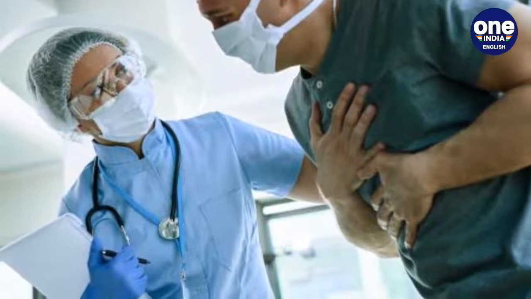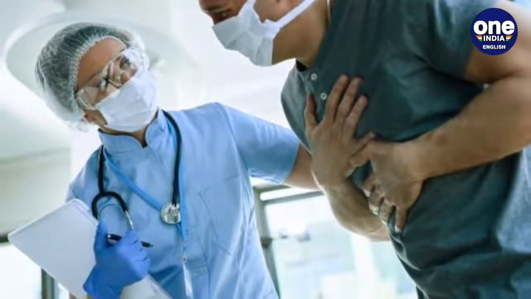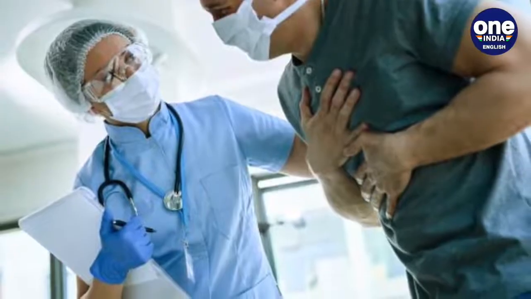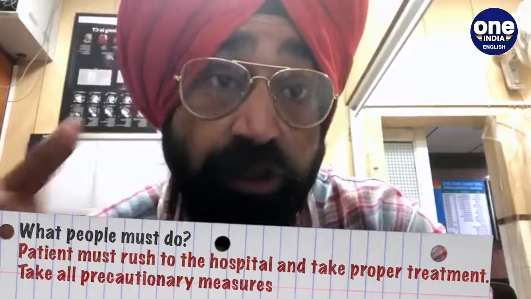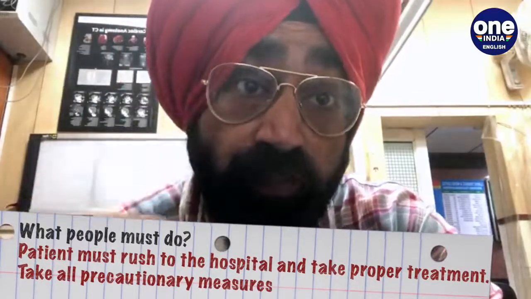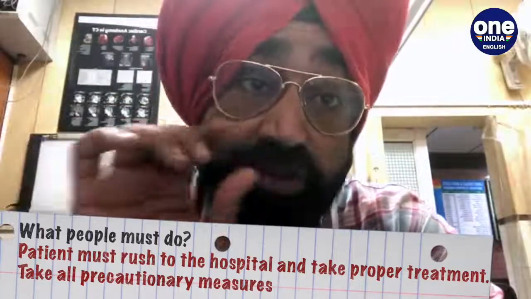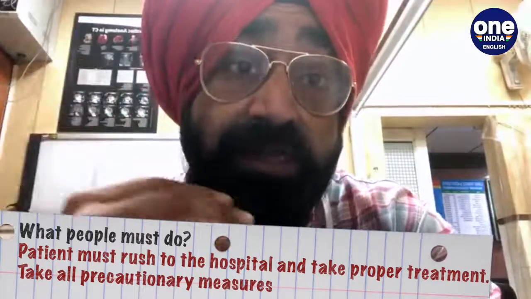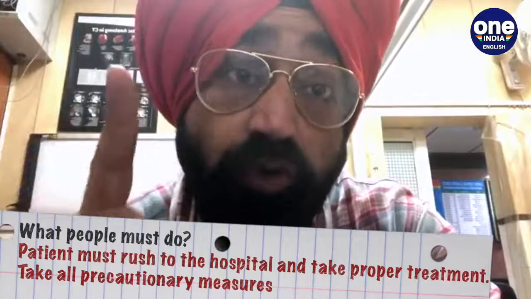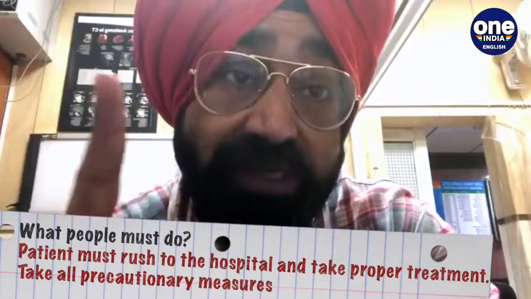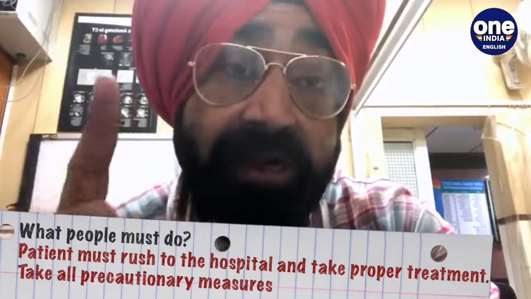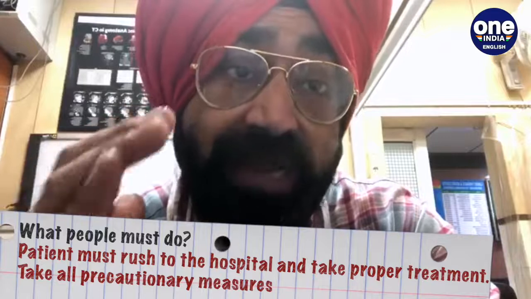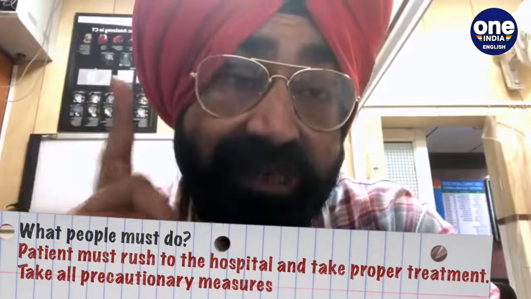Now, what should people not do in these set of conditions? When you see these conditions, the patient is having chest discomfort, shortness of breath, any palpitations, you don't have to stay at home. Very, very important. You don't have to stay at home. You don't have to think that the patient will recover on its own. You have to rush to the physician, you have to rush to the hospital, you have to rush to the cardiologist to get the things in check, and take the proper treatment at any cost.